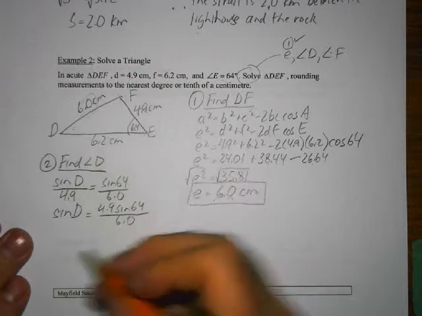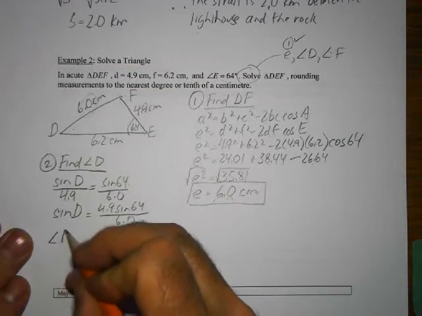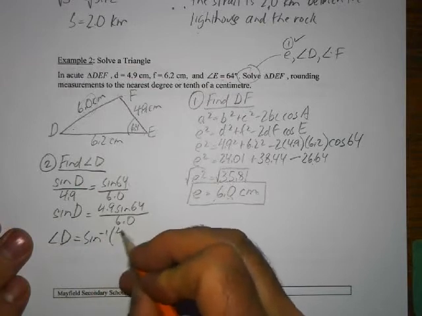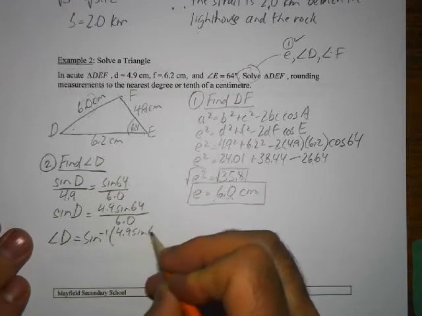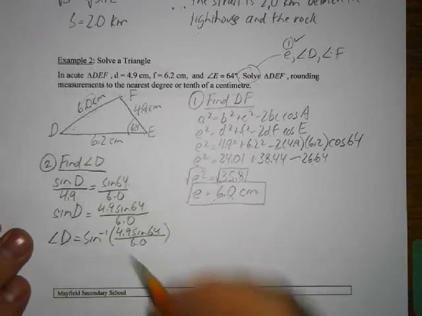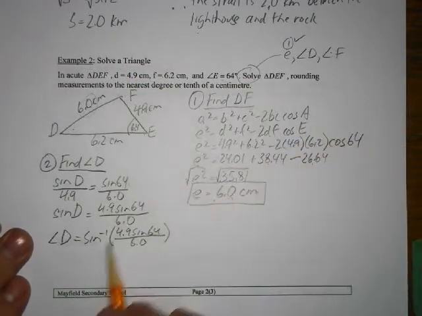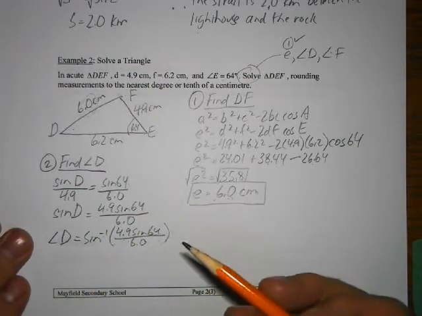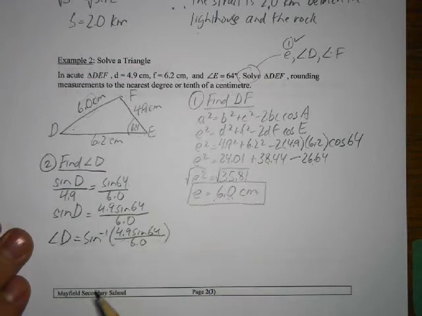And then if I take the sine inverse of both sides, I think I mentioned a few times, it's always best to do your calculation and rounding at the end, especially for the sine law. So you basically figure what that is, then you take the sine inverse, you press equals if you have to, and then you round.